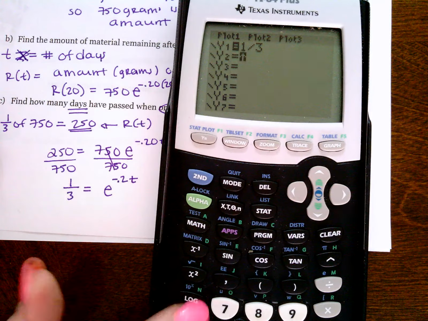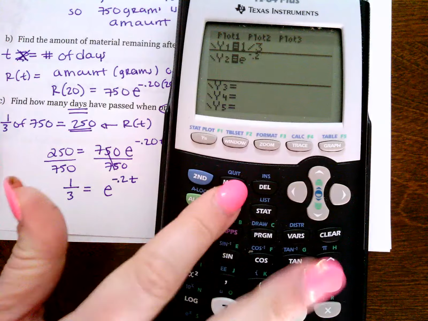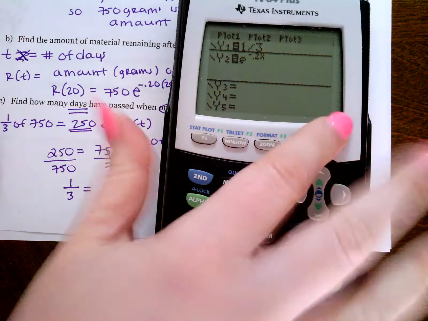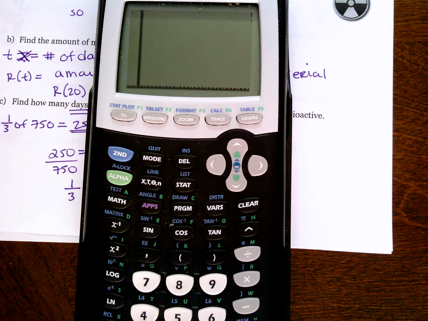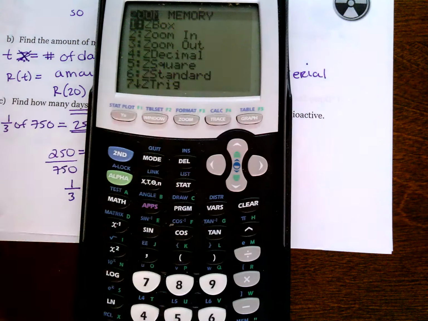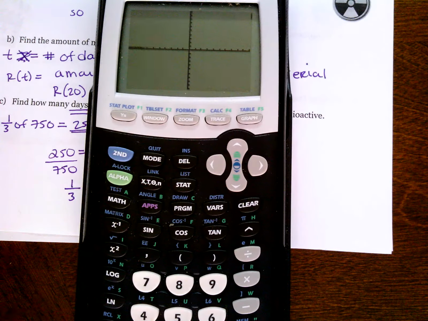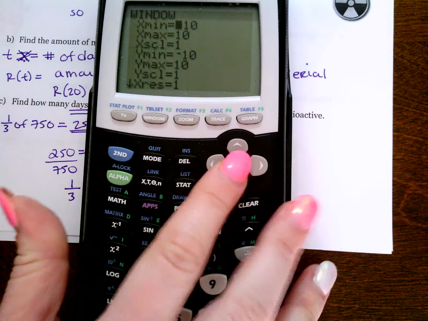I'll do zoom 6 to get it to be standard again, and then see what I need to do. I might need to zoom in a little bit. Let's change the window. I'll make it 0. I probably don't need it to be as big. Really zoom in on that.